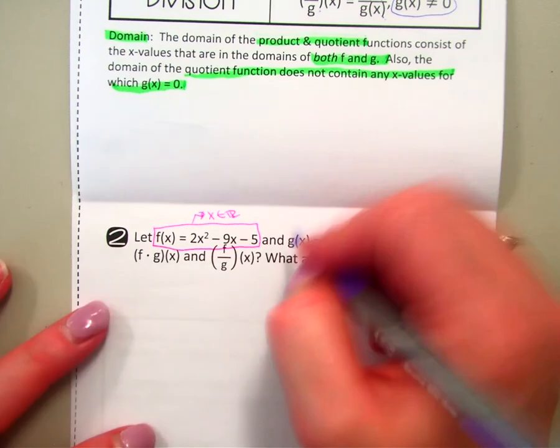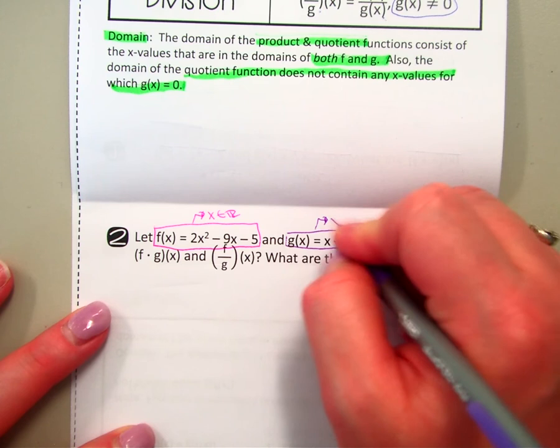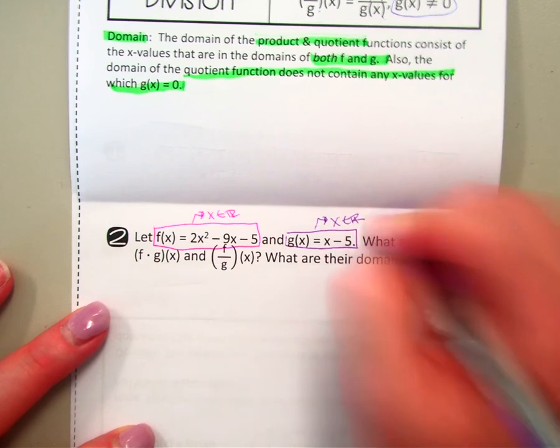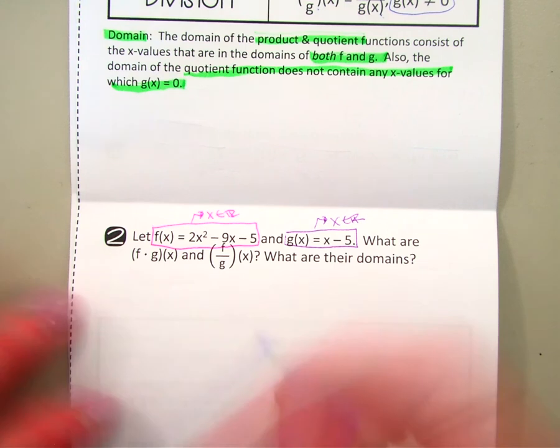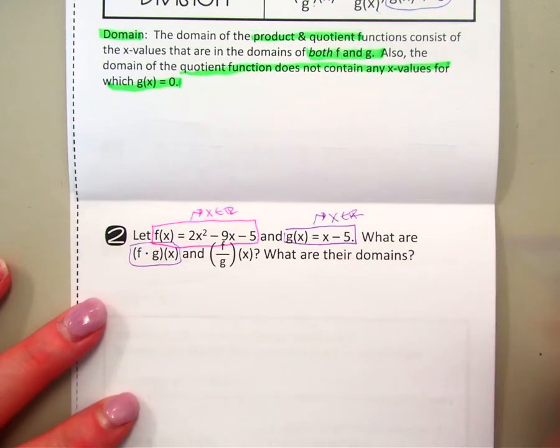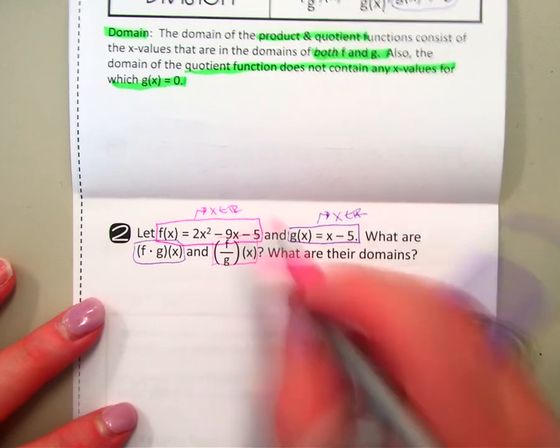And then my g of x is x minus 5. This one is a linear function. So again, domain is going to be x is an element of the reals. There's no restrictions on our two original functions this time. So we're going to talk about that when we get to figuring out the domains. We're going to figure out both. We're going to do f times g of x, and we're going to do f divided by g of x.